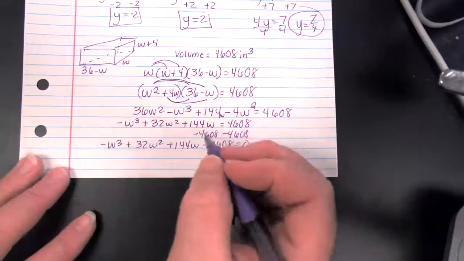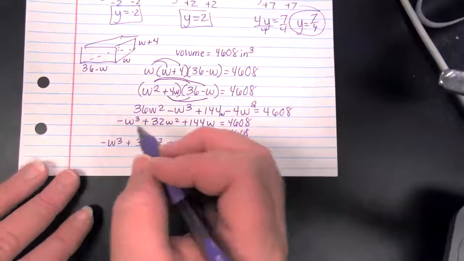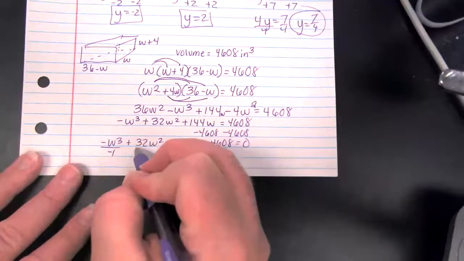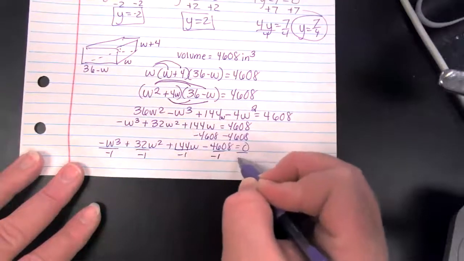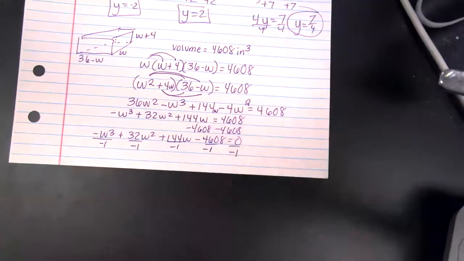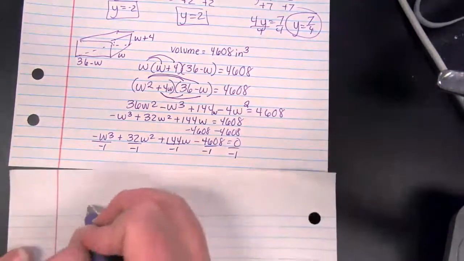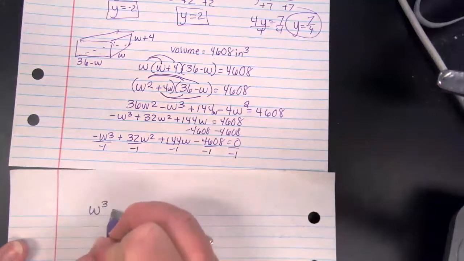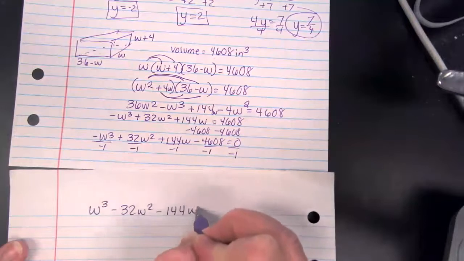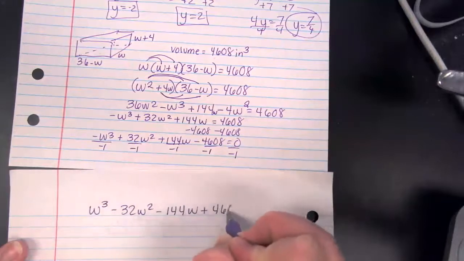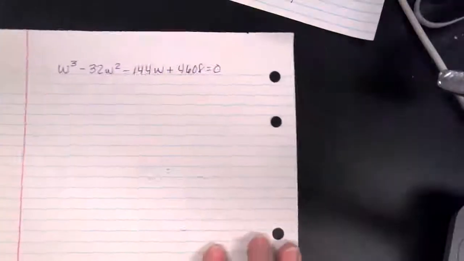I would suggest that you either take it out or watch what I could do. I could divide, as long as I do everything equally, I could get rid of that negative altogether. So now we have W cubed minus 32W squared minus 144W plus 4608 equals 0. And you know what? That looks so much nicer.